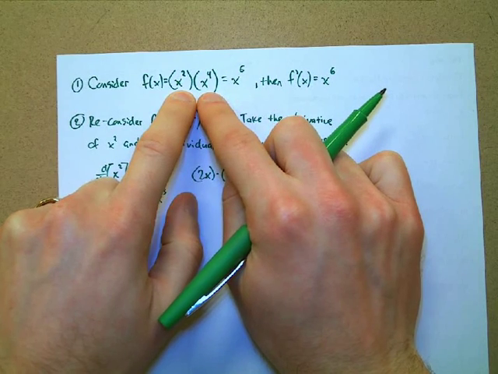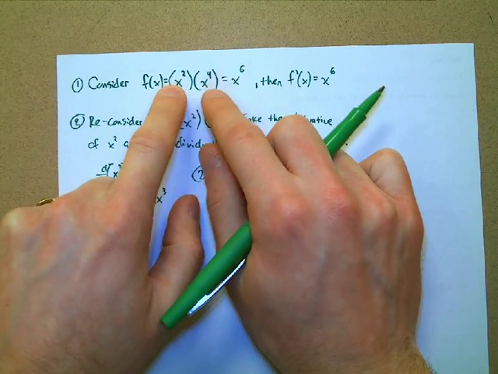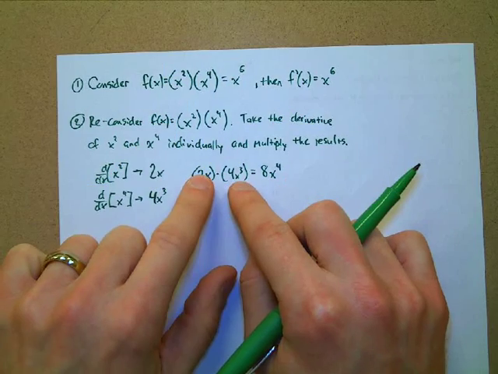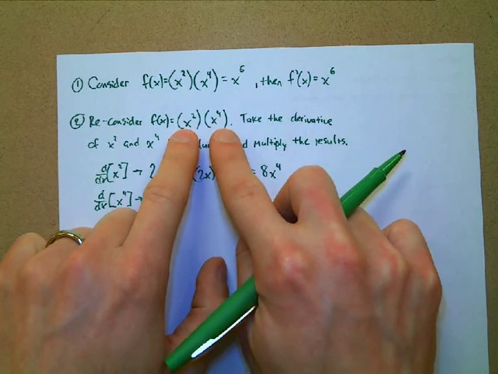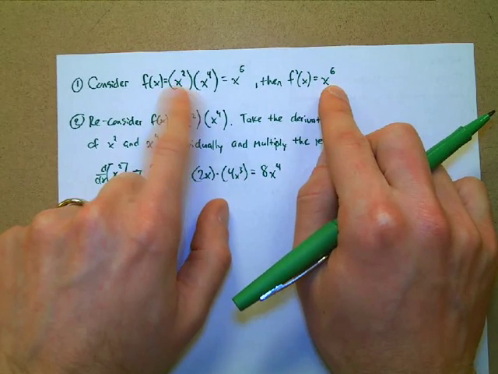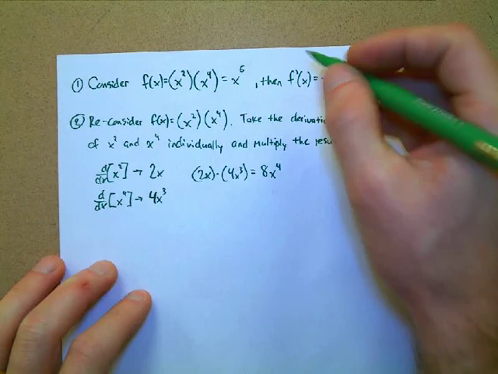Oh goodness, I wrote that derivative way out there. I apologize. It should be 6x to the fifth there. I did not actually take the derivative there, so sorry about that. But still, they're not the same thing, and that's really what my point was. The derivative of x to the sixth is 6x to the fifth. That is not the same thing as 8x to the fourth.